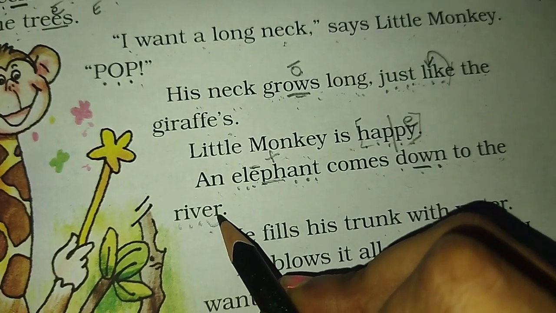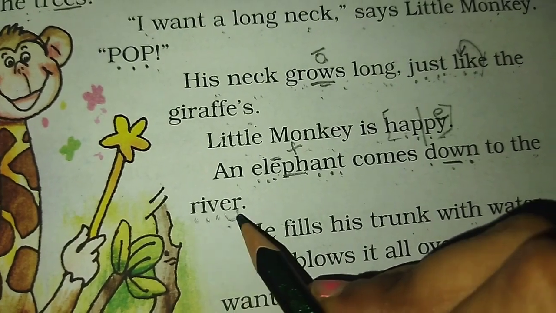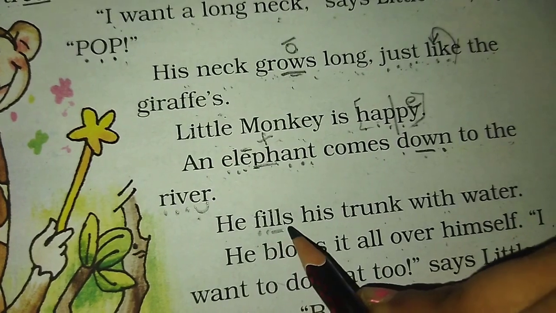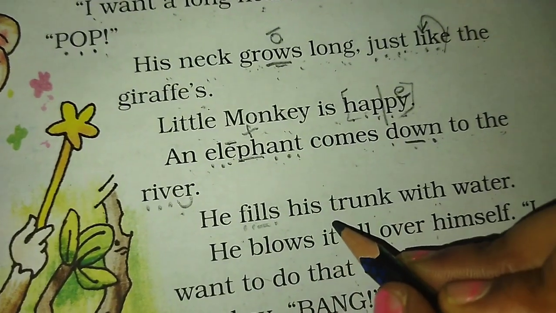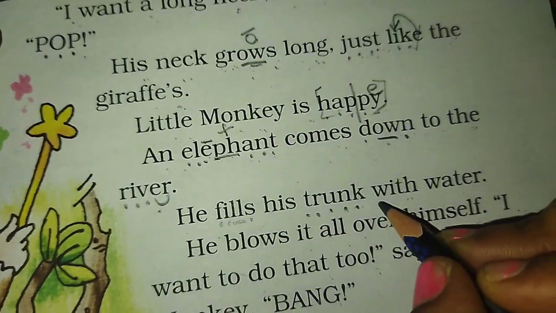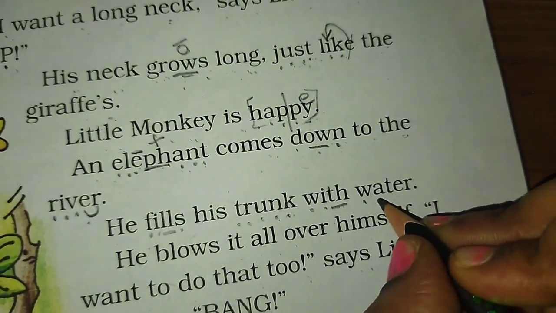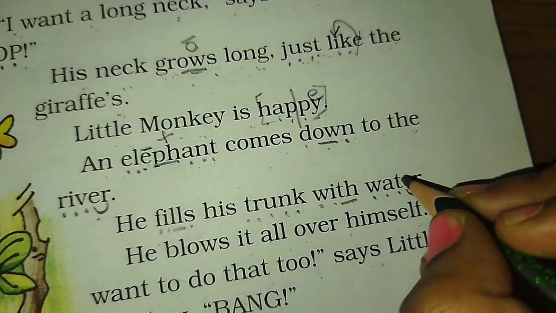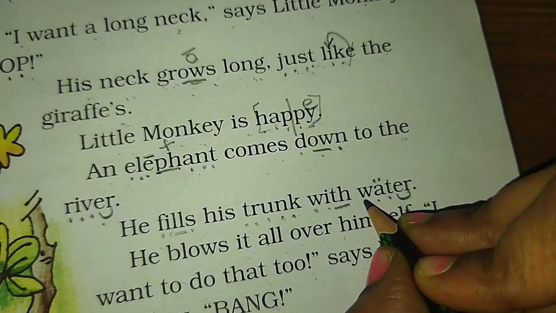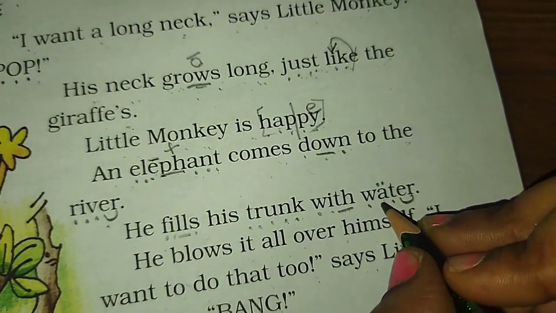River. R is controlling the E sound. ER is telling river. He fills his trunk with water. Water. Here A is telling his broad sound. The W, after that A comes, A is telling his third sound, that is the broad sound.